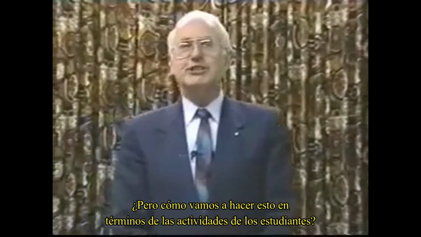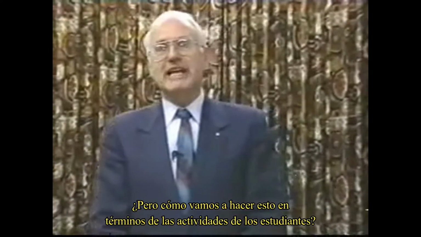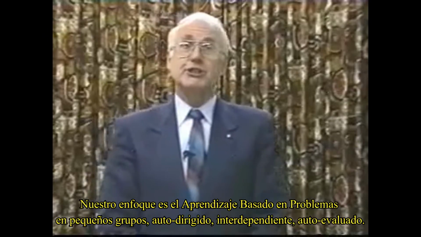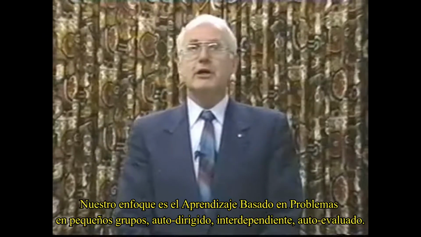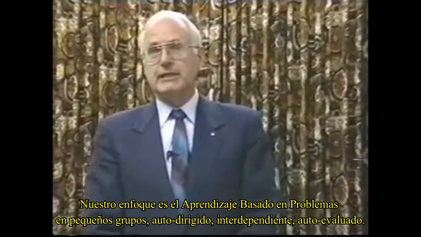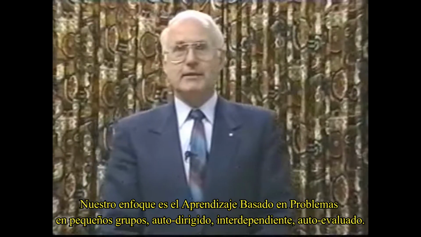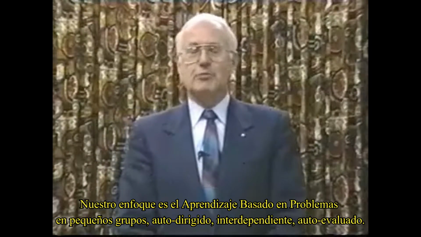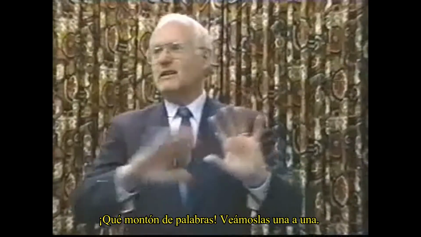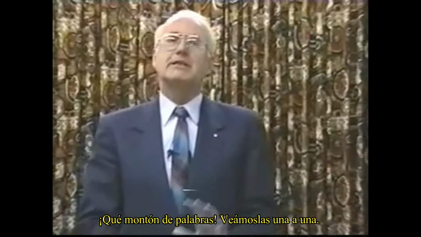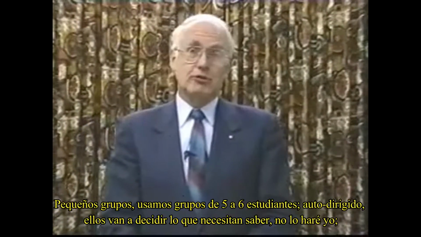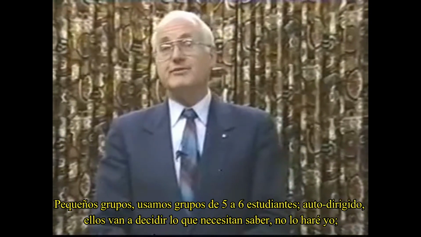But how are we going to set it up in terms of student activity? Our approach is to use small group, self-directed, interdependent, self-assessed, problem-based learning. What a lot of words. Let's take them apart. Small group, we'll use groups of 5 to 6 students.